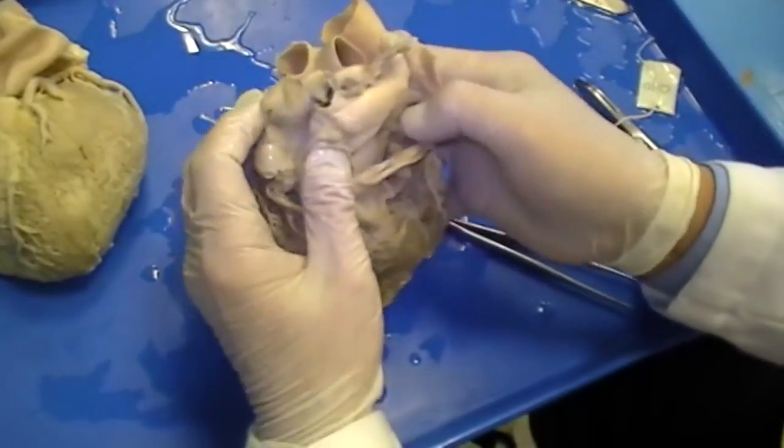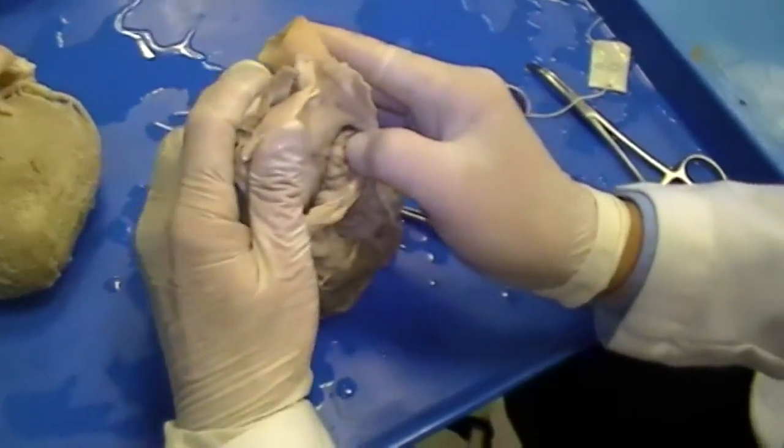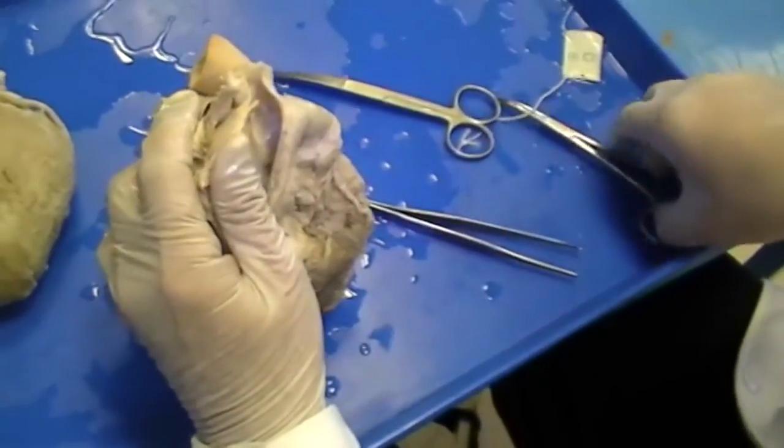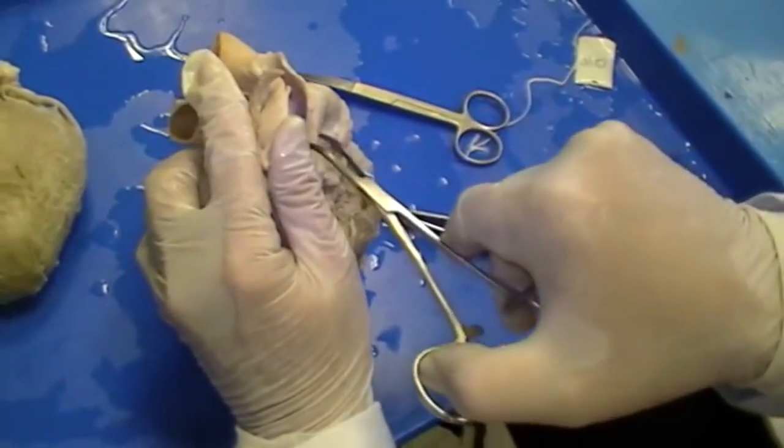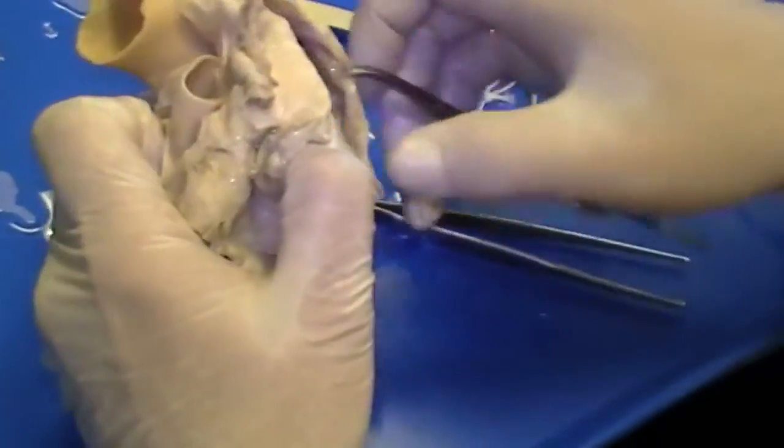If we open this right atrium, you're looking at it from behind. The first thing that calls our attention is that here at its lateral wall, the doctor is going to take it with the clamp, you can observe that it is very rough, right?